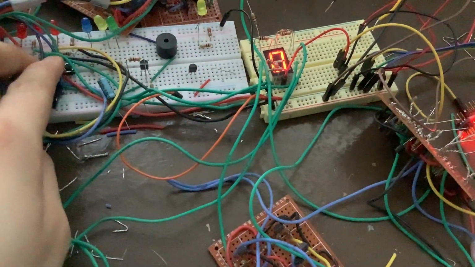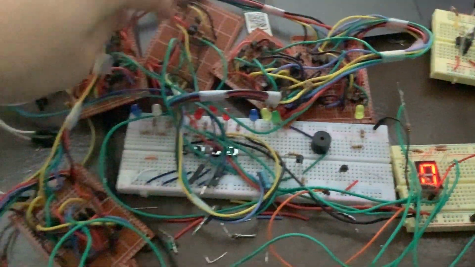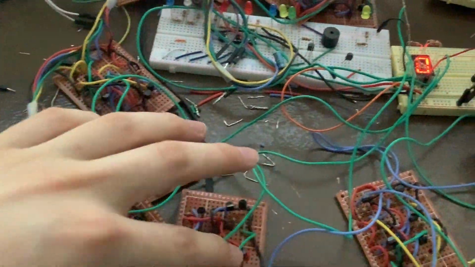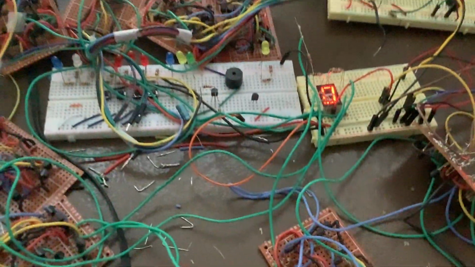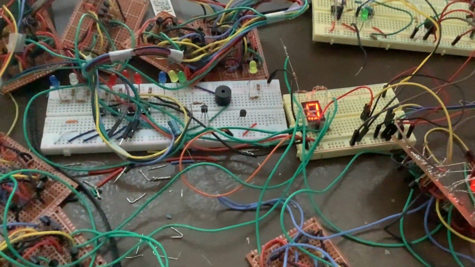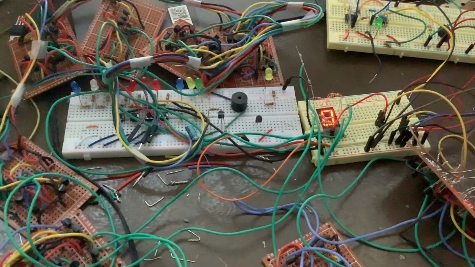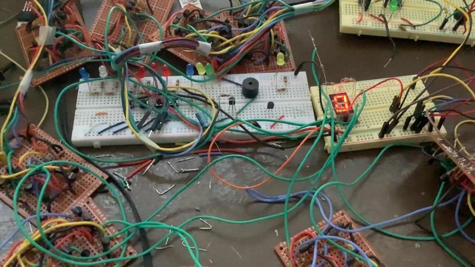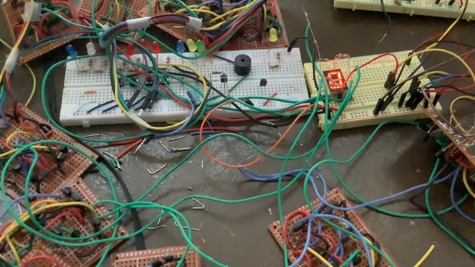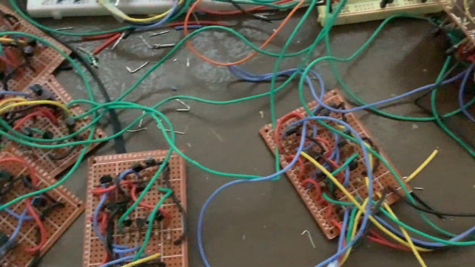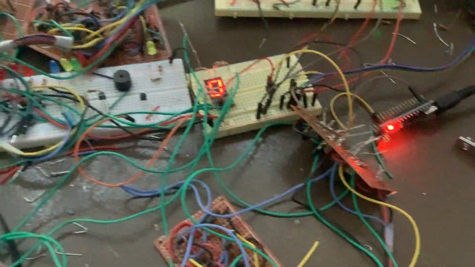So yeah, this is a 7-segment decoder using 1, 2, 3, 4, 5, 6, 7, 8, 9, 10 boards. So I challenge you to make a more inefficient 7-segment decoder. Maybe you could make one out of relays or vacuum tubes or something. But other than that, this is about as crazy as you're gonna get.